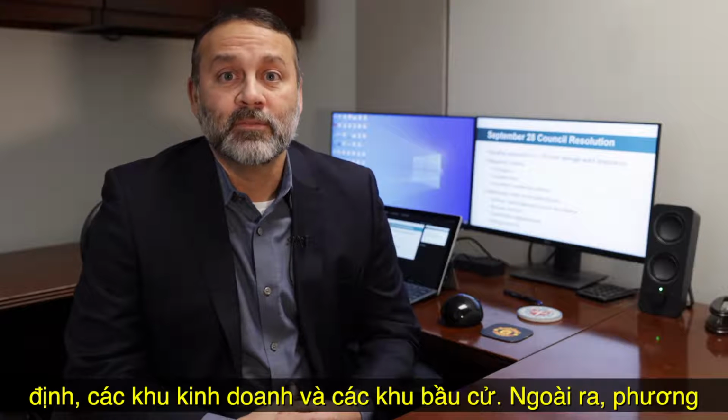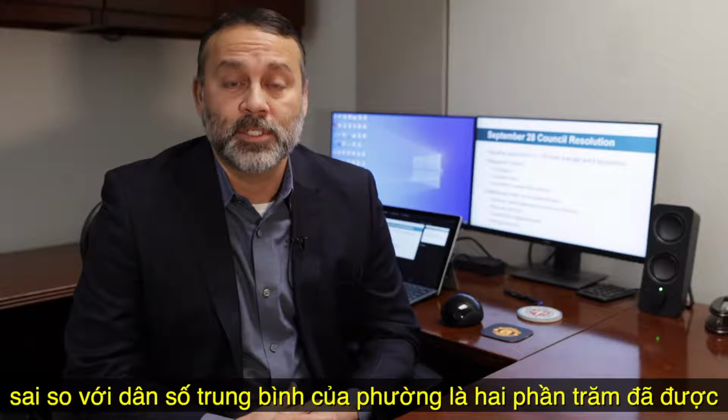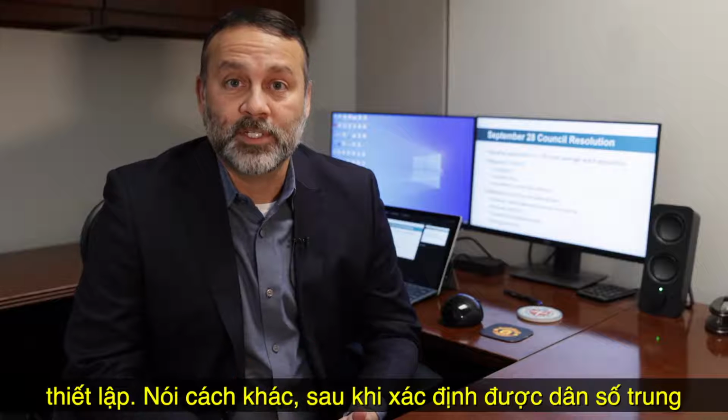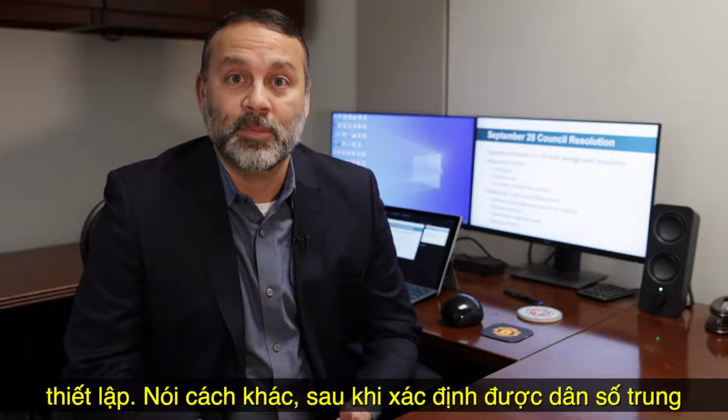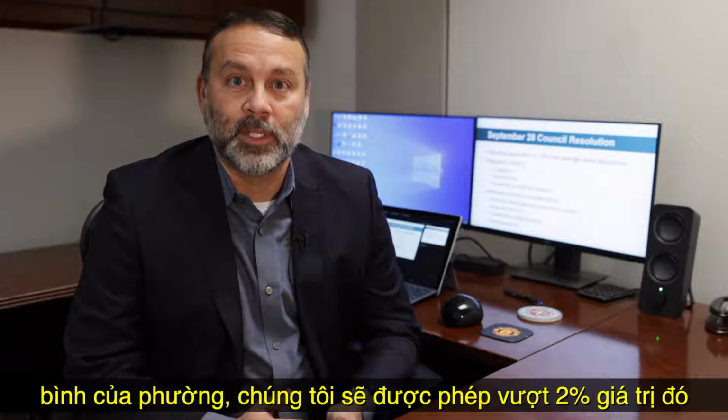Also, the variance from the average ward population of 2% was established. So in other words, once we determine what the average ward population needs to be, we would be allowed to go 2% above that or 2% below.